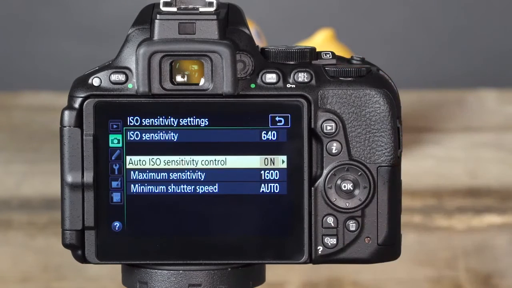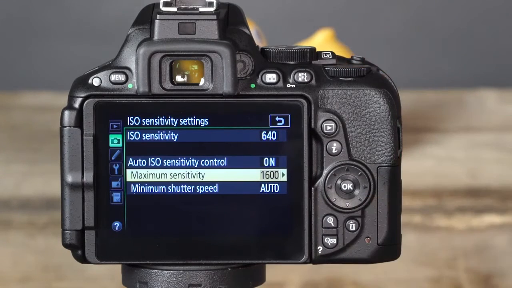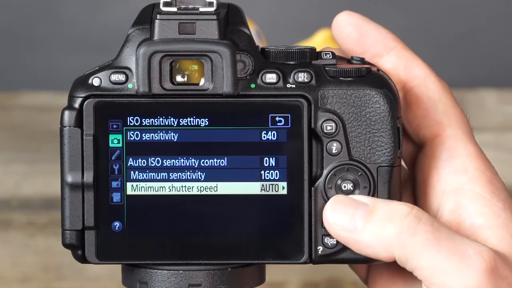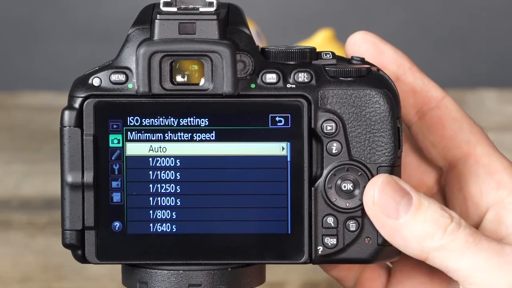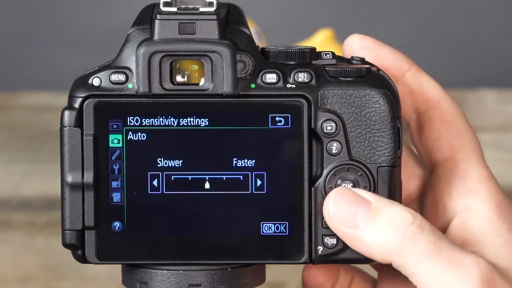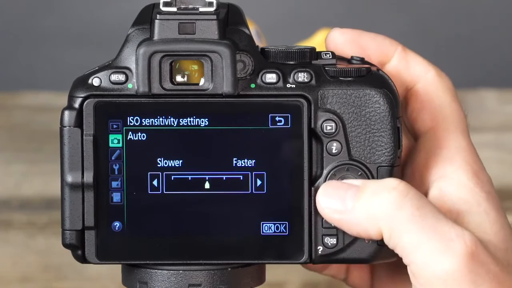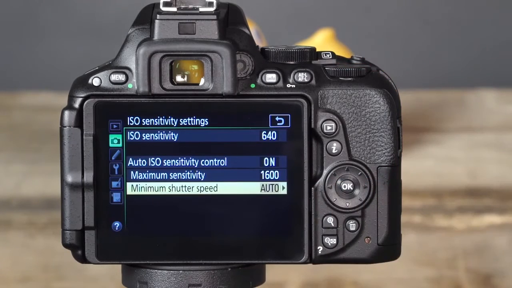First, you can set the auto ISO sensitivity control to on or off. Next, you can select the maximum ISO sensitivity. If you'd like to make sure that the camera does not use any ISO setting higher than ISO 1600, for example, simply select 1600. Now you can set the minimum shutter speed. You can select auto, or you can choose any other shutter speed that you'd like. This setting will set the slowest shutter speed that the camera will use. If the shutter speed drops to slower than what you have selected here, the camera will increase the ISO to keep the shutter speed at the minimum that you have selected.